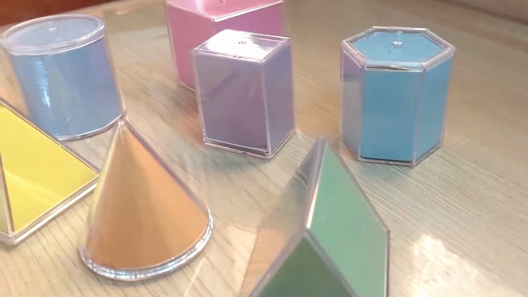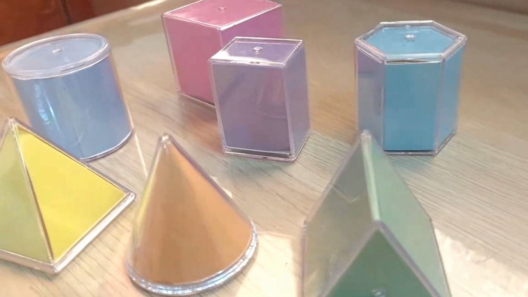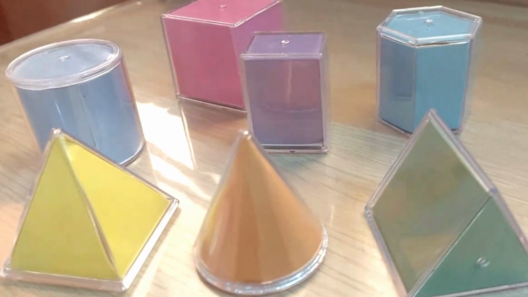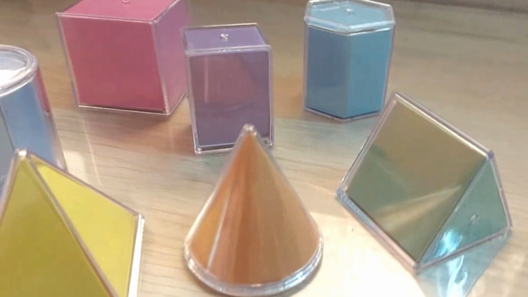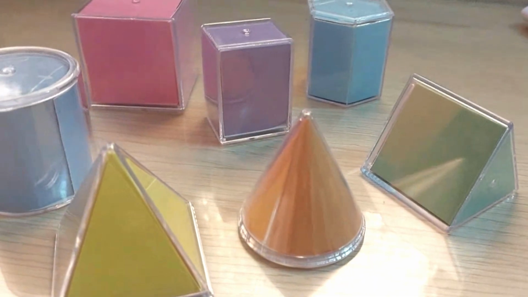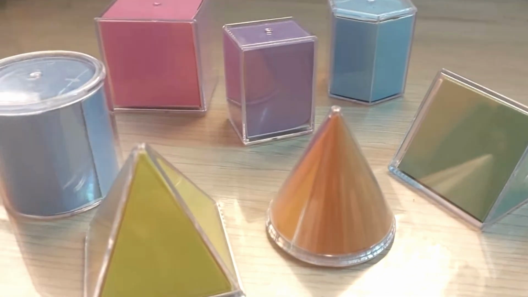First of all, before we dive into individual shapes, I always start by giving my learners some time to explore all the hands on shape models. This helps them get familiar with how the shapes look and feel, and it builds a natural curiosity before we begin formal learning.